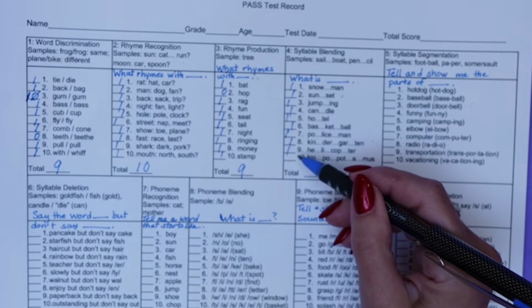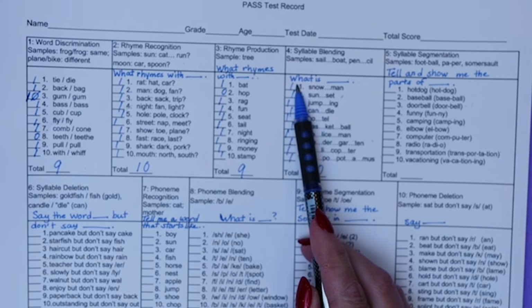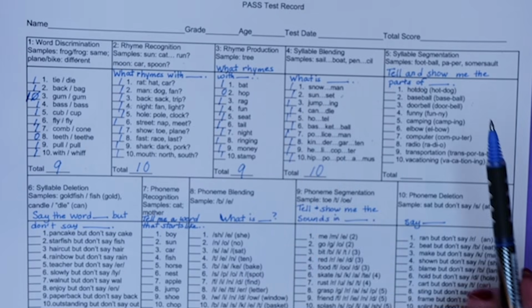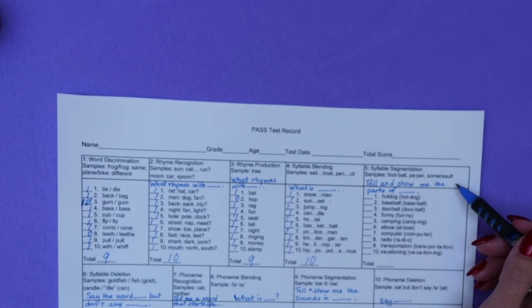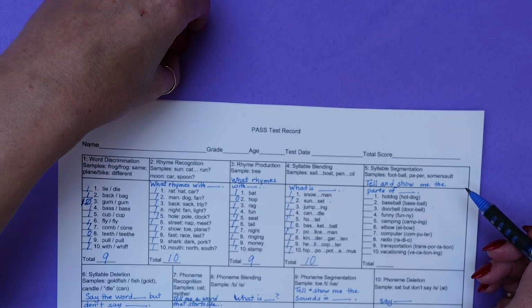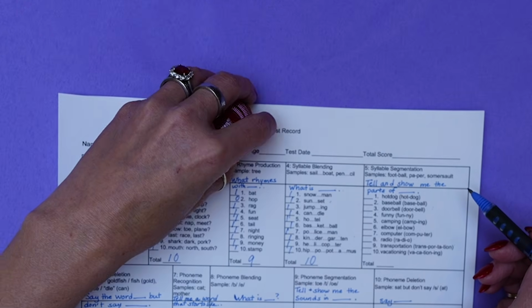What is hip-po-pot-a-mus? Hippopotamus. Now notice how much easier it is since I've written in the prompts above here. It just reminds me what I need to say before each of these numbers. Section 5 is your syllable segmentation. I'm going to use these blocks, or in this case, these chips, to break a word into parts.